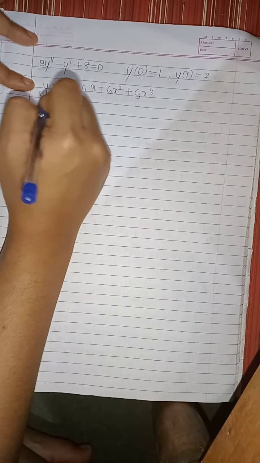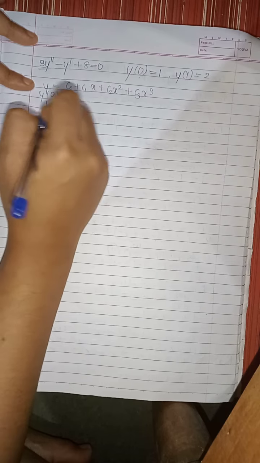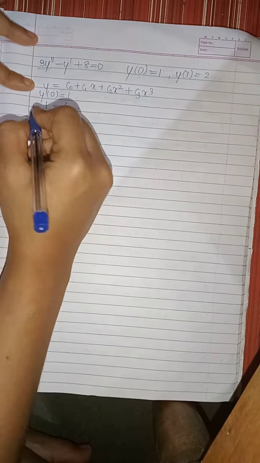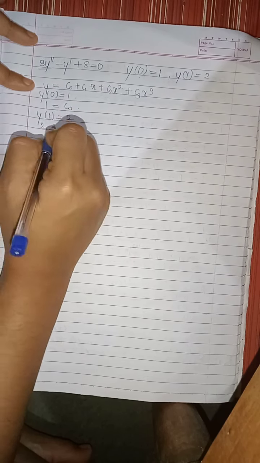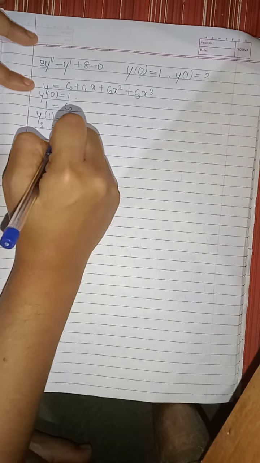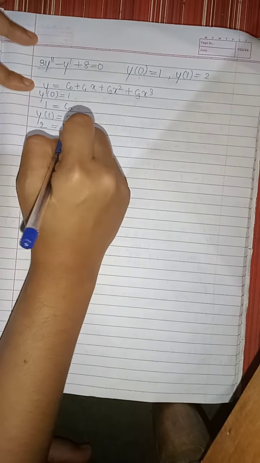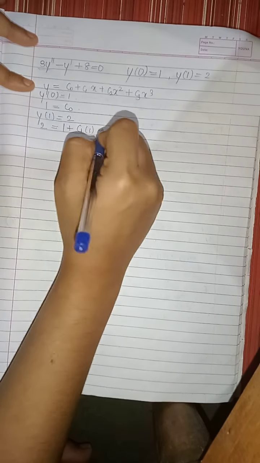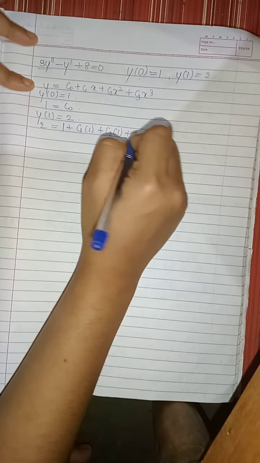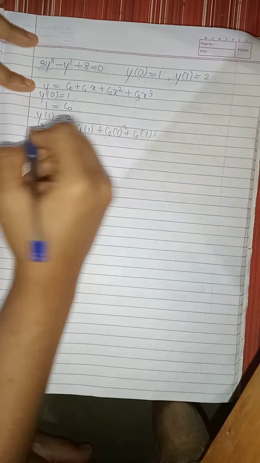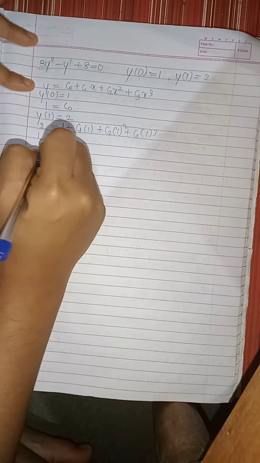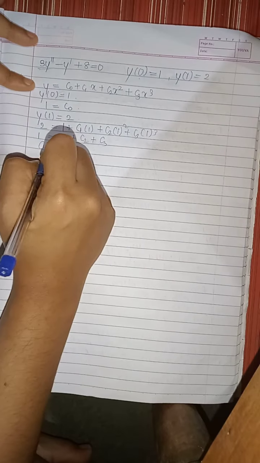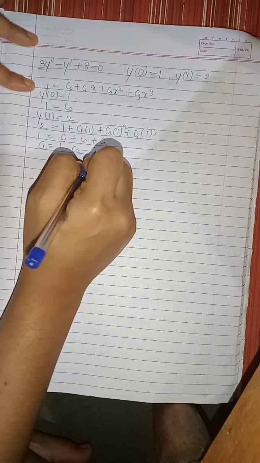So for y of 0 equals 1, you will get 1 which is equal to c0. Similarly, for y of 1 equals 2, you will get 2 equals c0 is 1, so you can directly substitute its value, plus c1 into 1 plus c2 into 1 plus c3 into 1 cube. So this will be nothing but 1 equals c1 plus c2 plus c3. So c1 will be equal to 1 minus c2 minus c3.